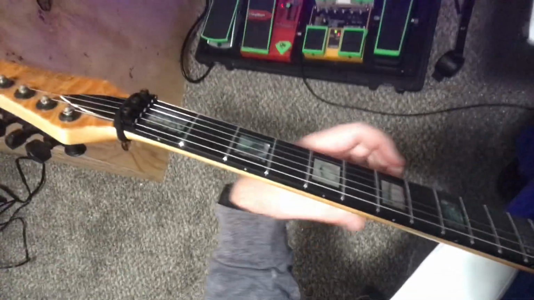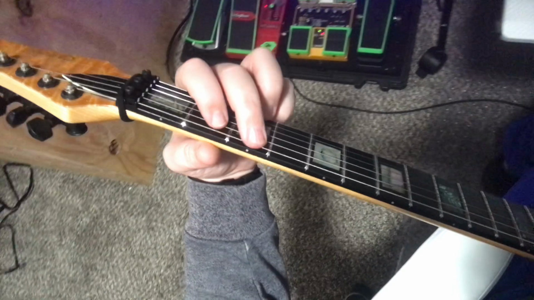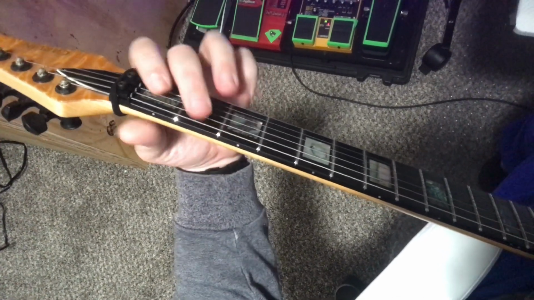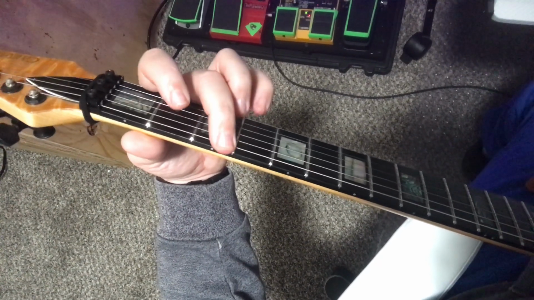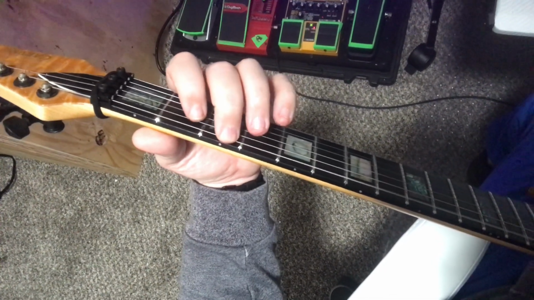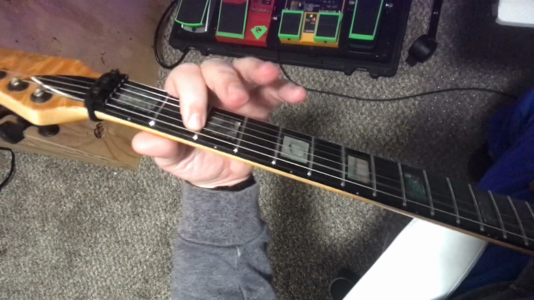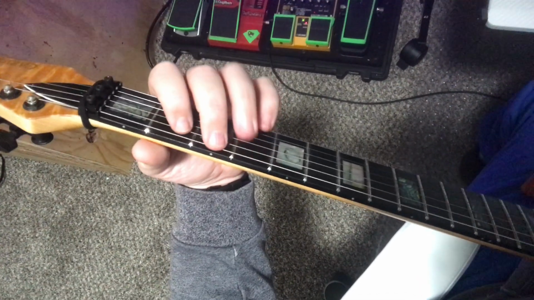So let's look at the G major chord. We're going to start it. It starts on the G here, E, F, G. And it's called a G chord because the lowest note is on the G. So the third of G, 1, 2, 3, is here, is the B on the fifth string.